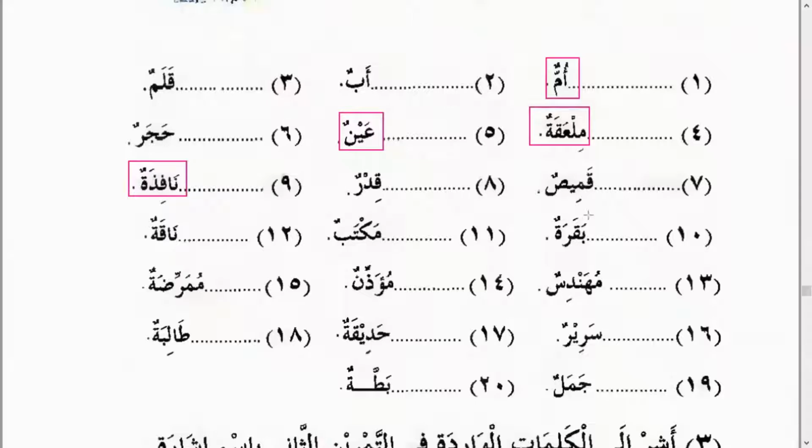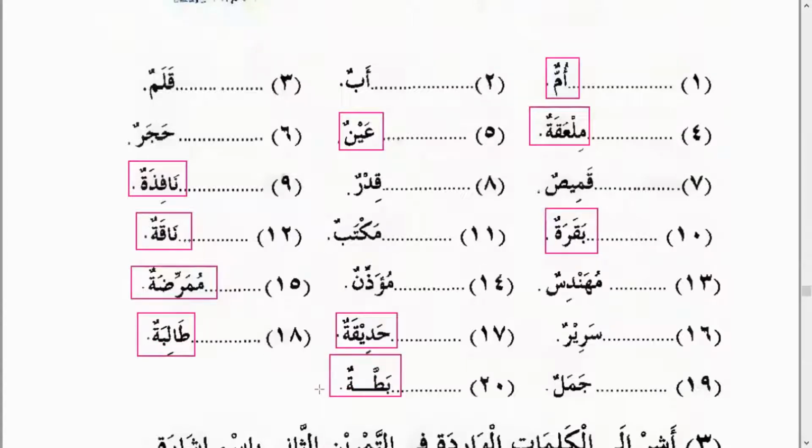That is a window. That is a cow. Tilka, that is a female camel. That is a nurse, female nurse. That is a garden. That is a female student. Right? Tilka, that is a duck.